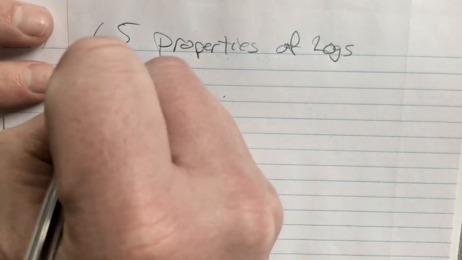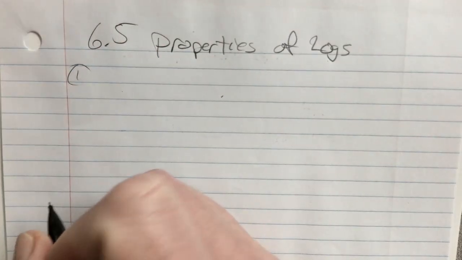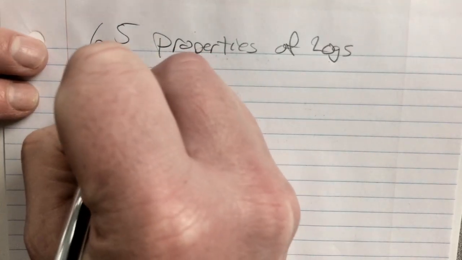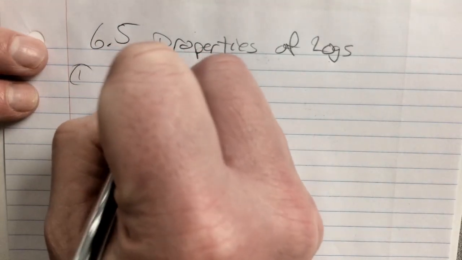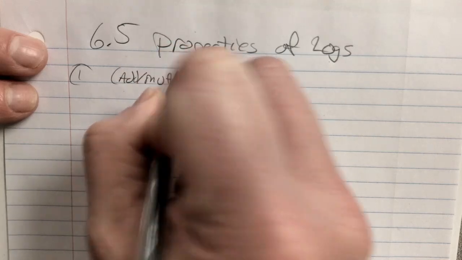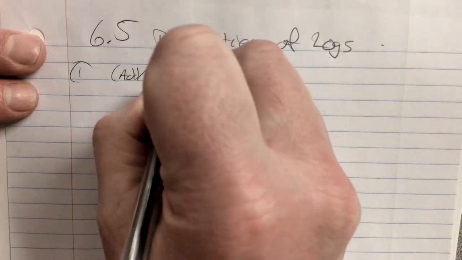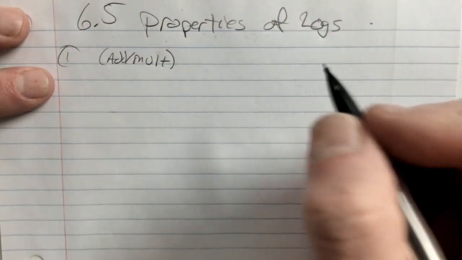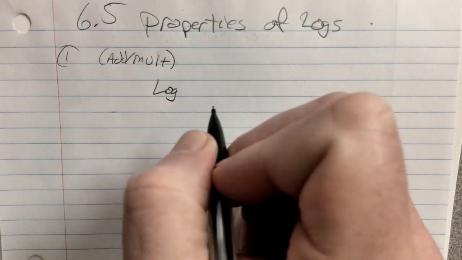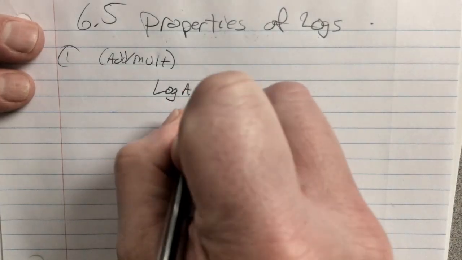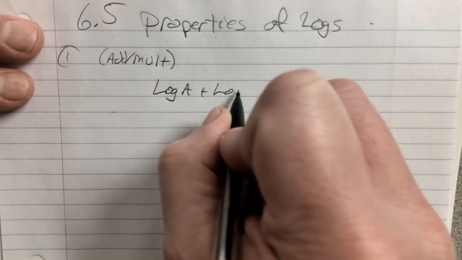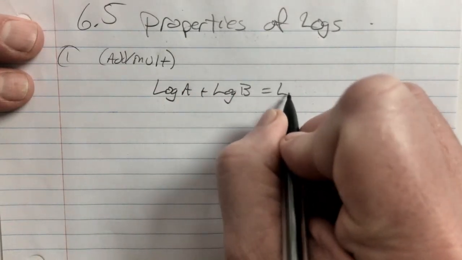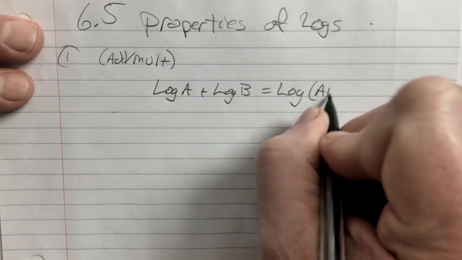So, first property, I like to think of this as the addition multiplication property. And it states log base 10 of a plus log base 10 of b is equal to log base 10 of a times b.